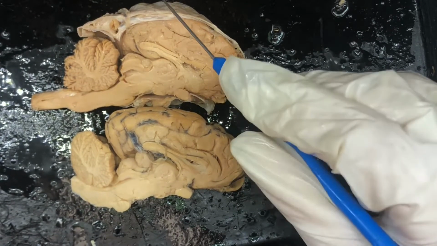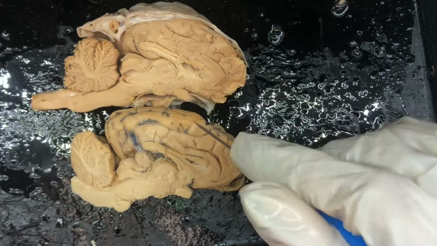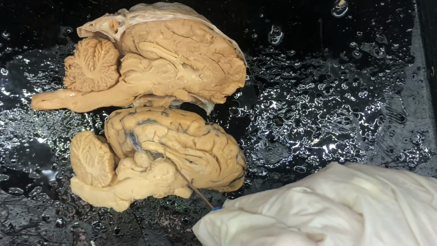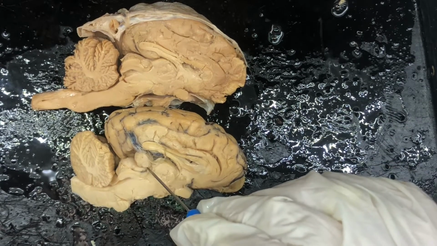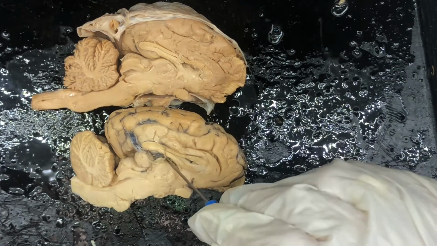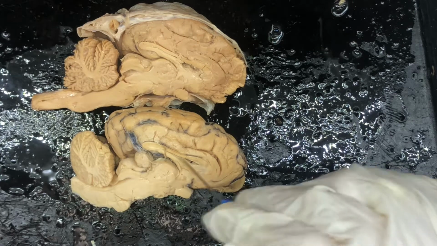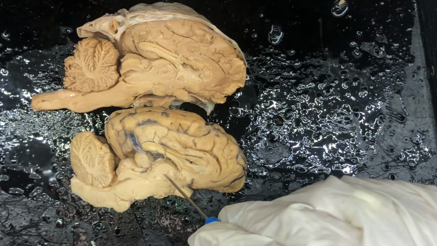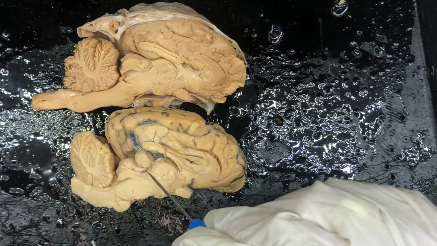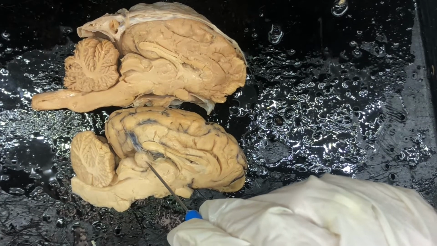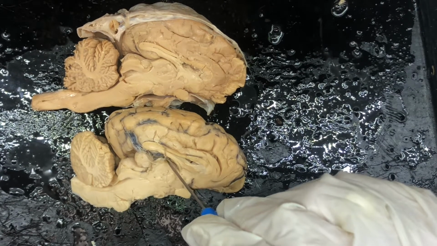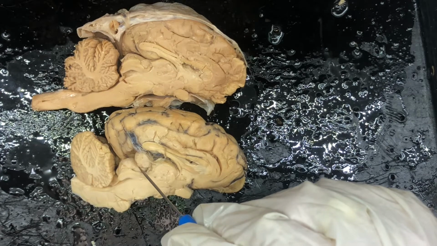We have the anterior and posterior commissure. So the anterior commissure is right here, and the posterior commissure is right here. So good way to remember that: anterior commissure is in front of the massa intermedia, and posterior commissure is behind it under the pineal gland. So we have the pineal gland here, massa intermedia, anterior commissure, posterior commissure.